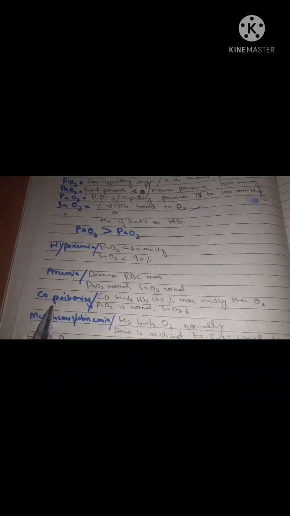And we should come down here to carbon monoxide poisoning. It is an important high-yield thing that carbon monoxide binds to hemoglobin 100 times more avidly than oxygen. You should know about that. Carbon monoxide binds hemoglobin 100 times more avidly than oxygen. Then the PaO2 is normal, capillary pressure is normal, and the hemoglobin binding capacity to oxygen is low. Why? Because carbon monoxide binds to hemoglobin more rapidly than oxygen.